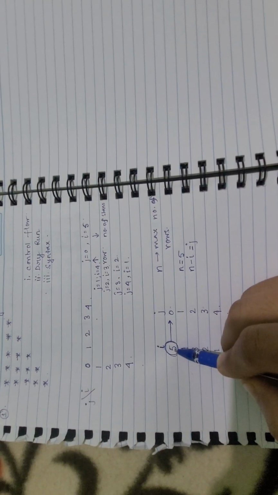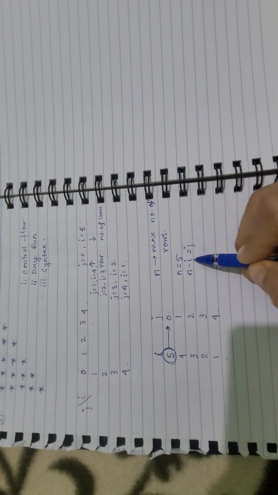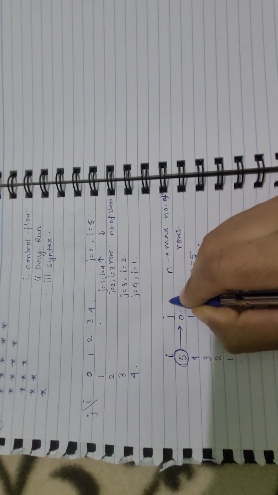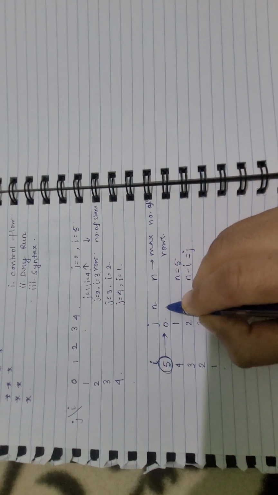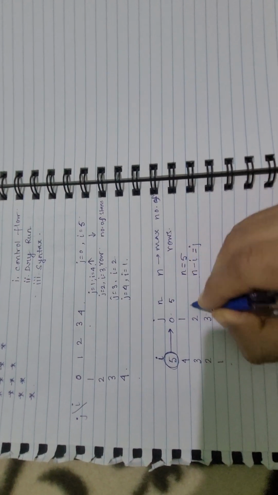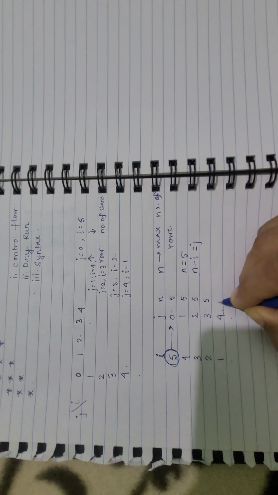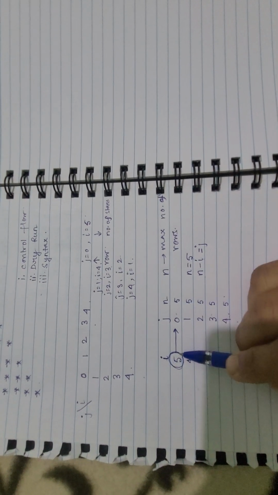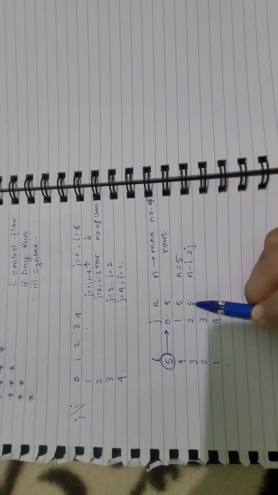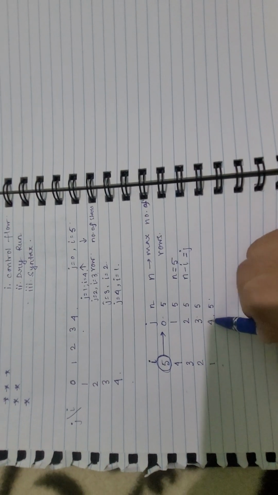So this is n, this is n and this is I. So for n minus I, 5 minus 5 is 0. N is 5, n is 5, n is 5, n is 5, n is 5. So 5 minus 5, 0, you are getting j. 5 minus 4, 1, you are getting. 5 minus 3, 2. 5 minus 2, 3. 5 minus 1, 4.